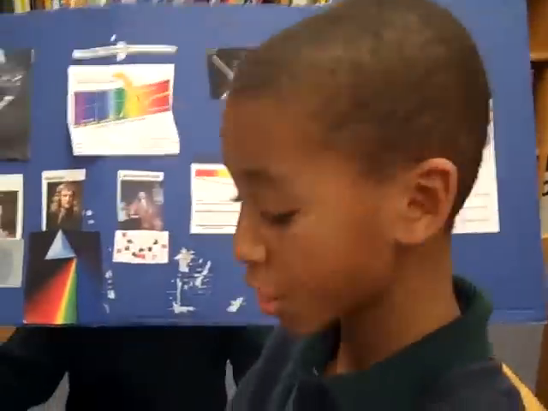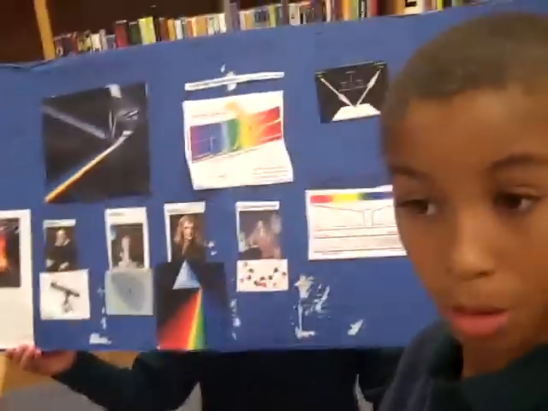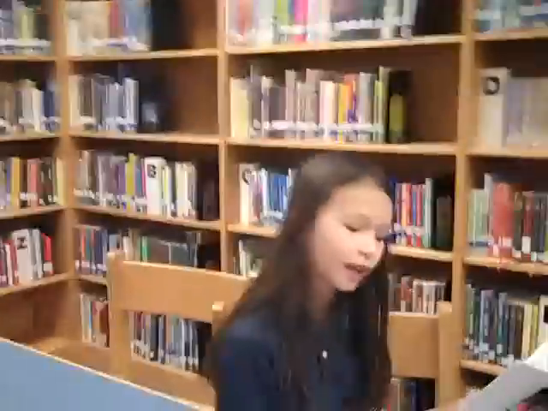So, what does the visible spectrum consist of, and how can we detect the components of the visible spectrum? The visible spectrum is Roy G. Biv: red, orange, yellow, green, blue, indigo, violet. As you look at this picture, Roy G. Biv. What happens when light passes through a prism? As you can look at this picture, a prism separates color so you can see them.